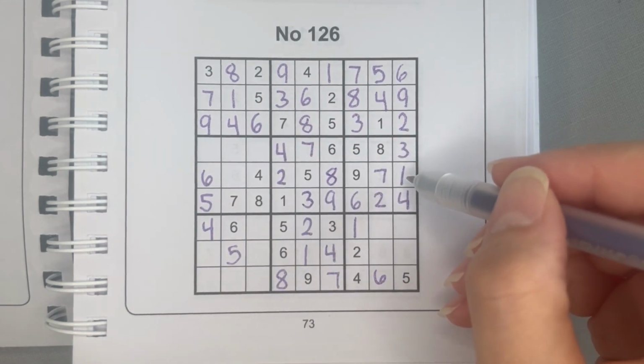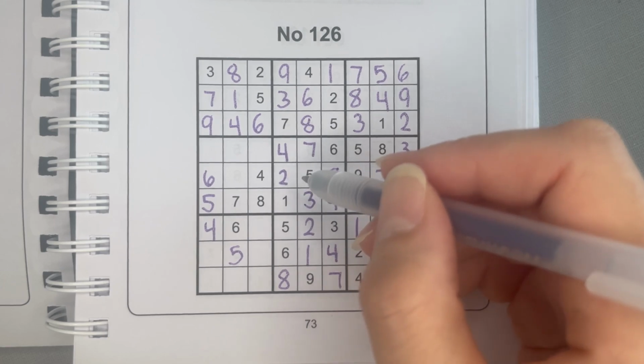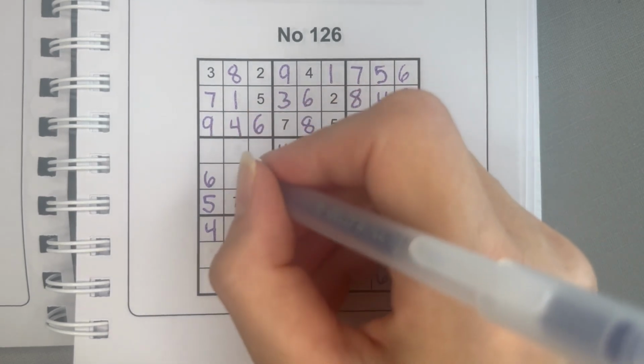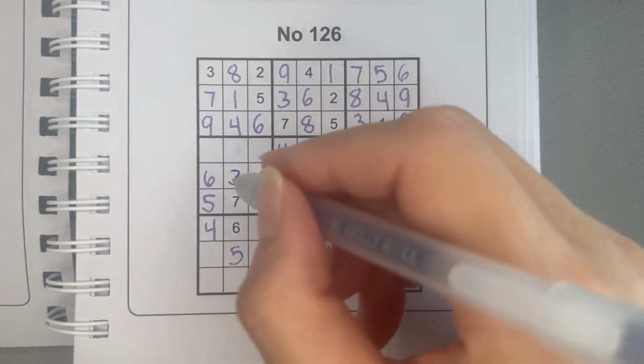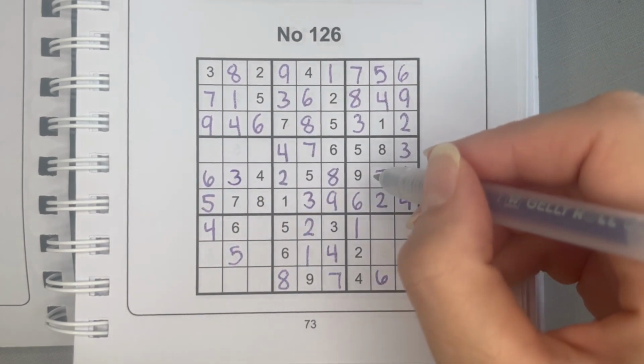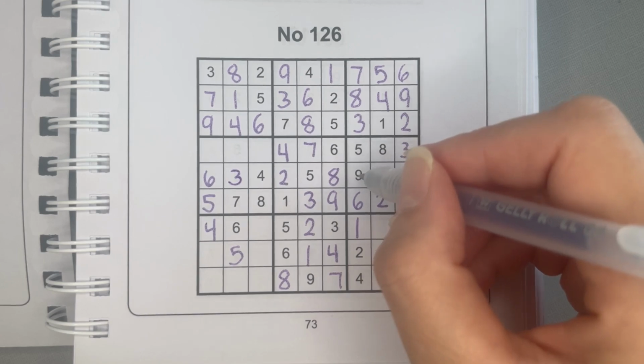This row I have 1, 2, and then the 3 will go right there. 4, 5, 6, 7, 8, 9.